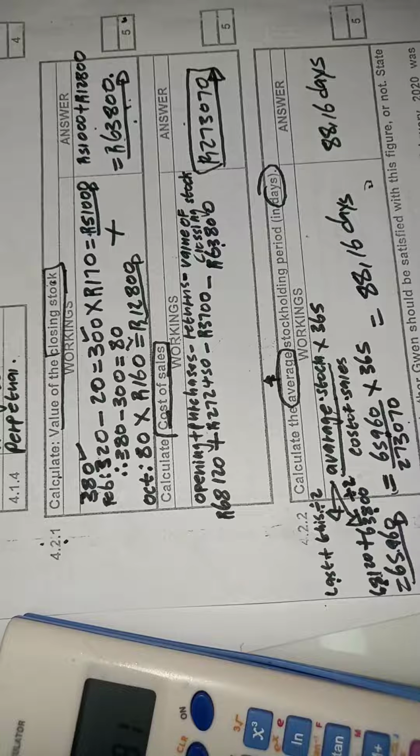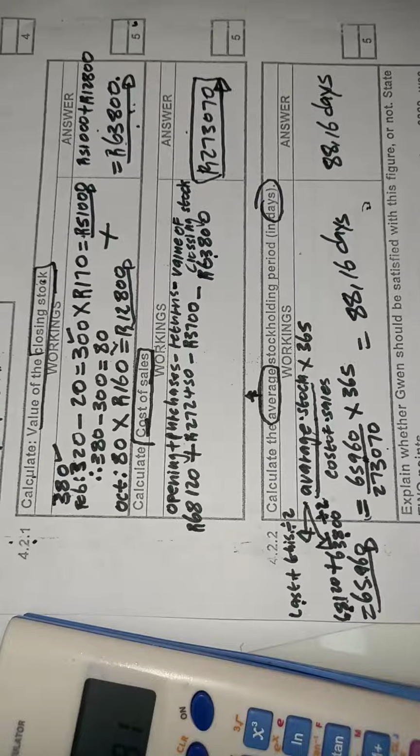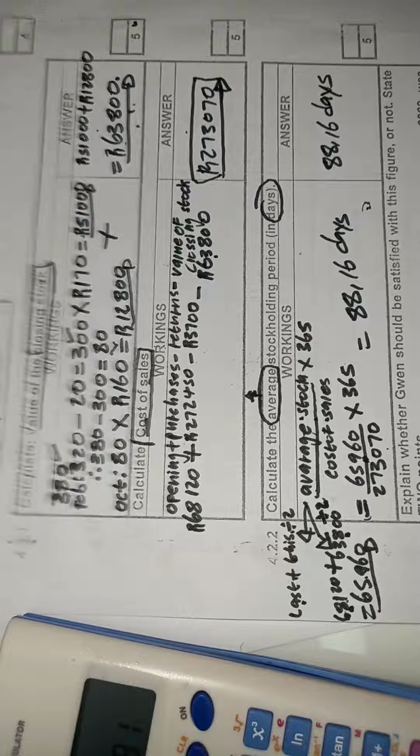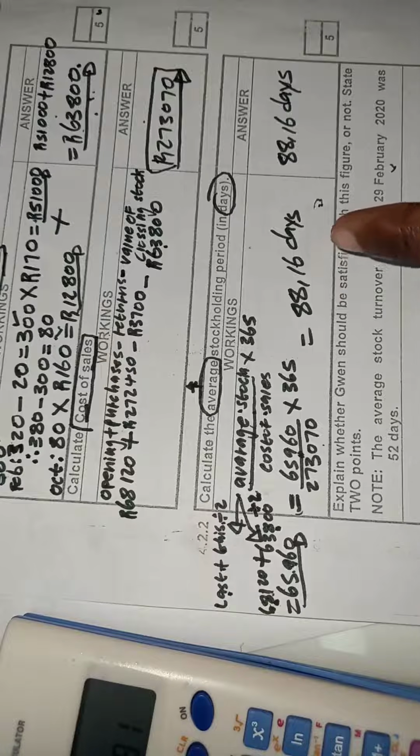What if that stock is for Christmas, and now it's March and you still haven't sold it? Who will buy it? March is getting close and it's getting colder. It's winter. Who will buy summer clothes in winter? So you see, it's not a good thing when a business has 88 days as a stock holding period.